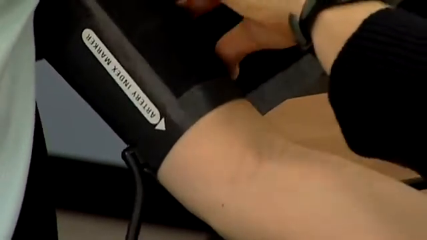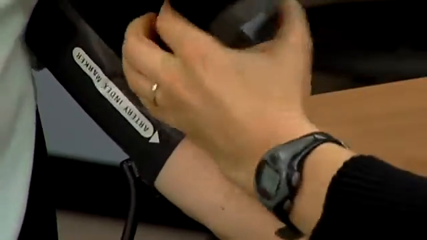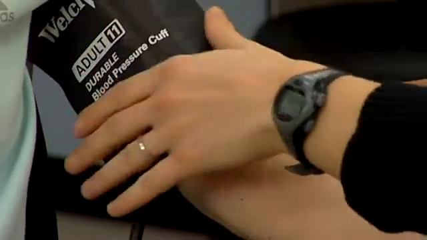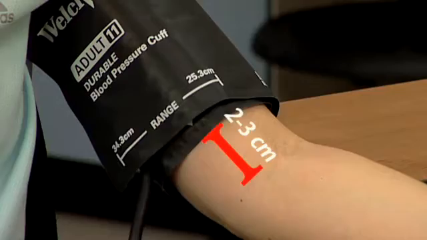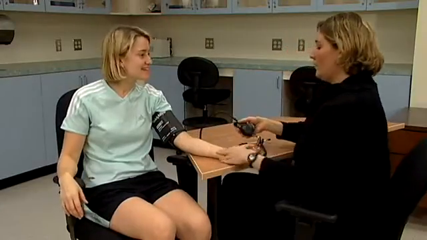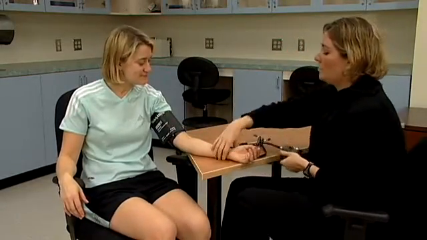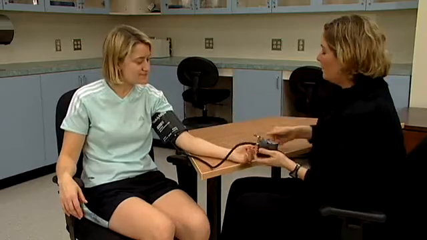Wrap the cuff firmly and smoothly around the left arm with the lower margin 2 or 3 centimeters above the antecubital space. The arm should be comfortably supported at an angle of 10 to 45 degrees from the trunk, with the lower edge of the cuff at heart level. The stethoscope should be positioned so that the earpieces point forward.